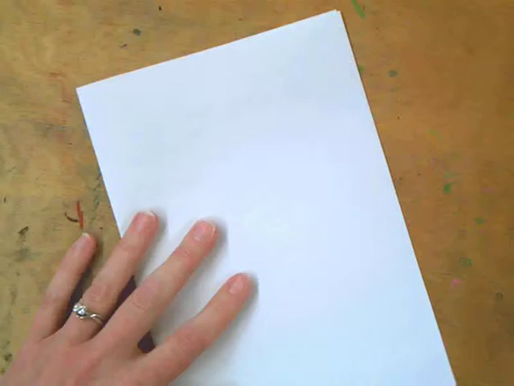Okay, today you're going to start learning about shapes and forms. So, first thing I want you to do is take your paper and fold it in half, hamburger style, so it's like a book. Doesn't have to be perfect, just fold it in half like a hamburger.